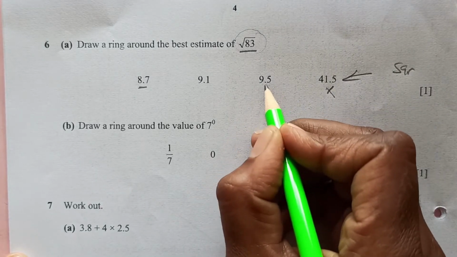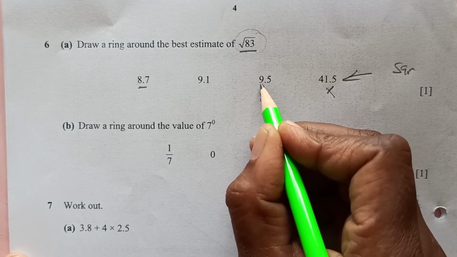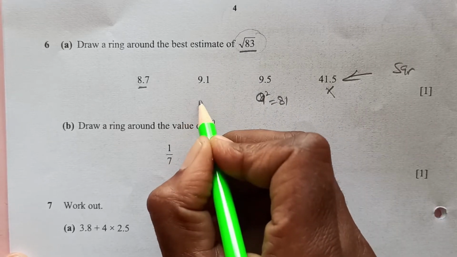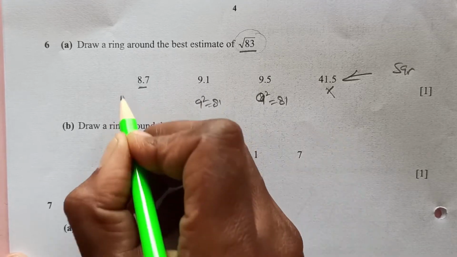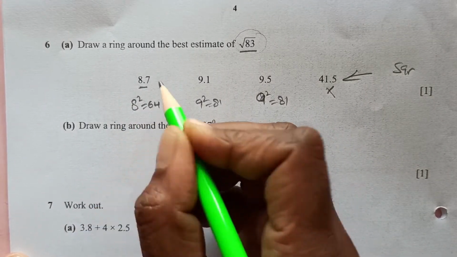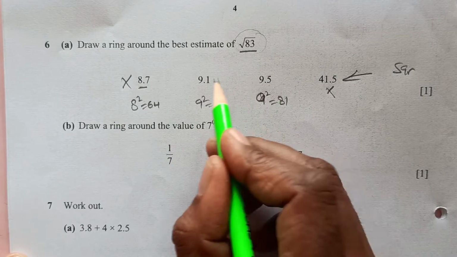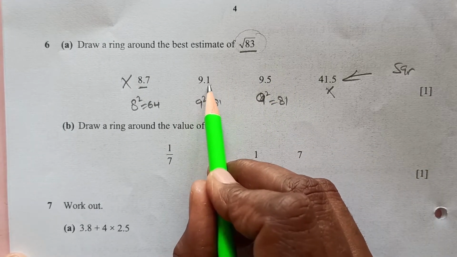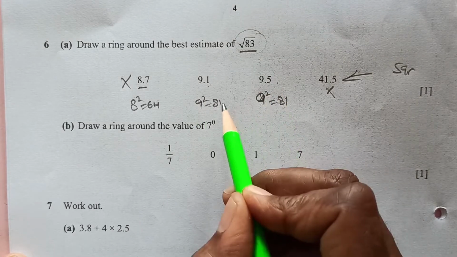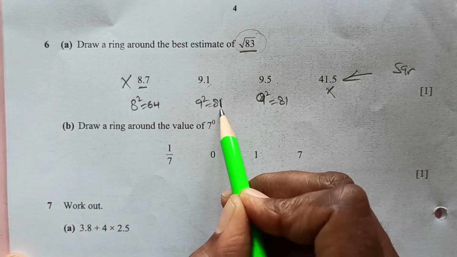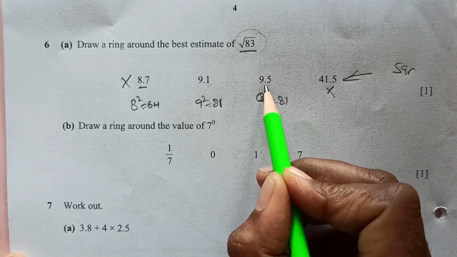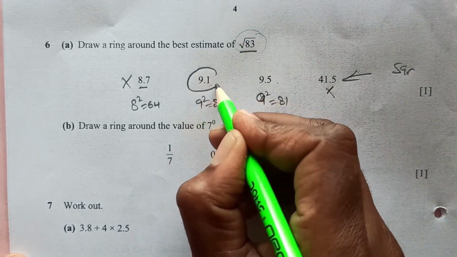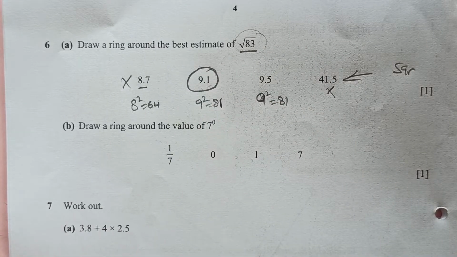So this is 9. 9 squared is 81. This is also near. 9 squared is 81. This is 8 squared, which is 64. So this is far. Now we have to choose one of these. Which one is closer? 9.1 and this is 9.5. So 9 squared is 81, and 9.5 will go far. So our answer will be only 9.1 here, right?